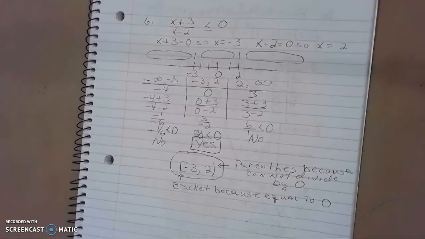You pick a number out in the first interval. I picked negative 4 because it was left of negative 3. Put it in, gave me a positive number. So that's not less than 0. Then I went to the next interval. I chose 0 because it was between negative 3 and 2. Put it in for the x's, gave me a negative number. That is less than 0. So that interval did work. Then I went to the last interval, 2 to infinity. Chose the number 3. Put it in, gave me a positive number. So that's not less than 0. So the only interval that worked was negative 3 to 2.